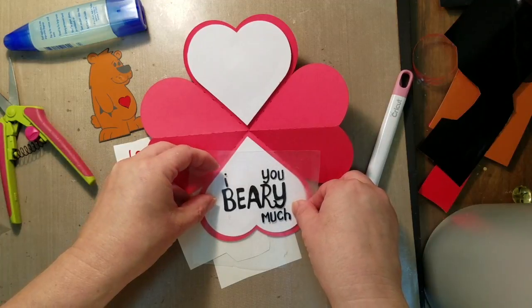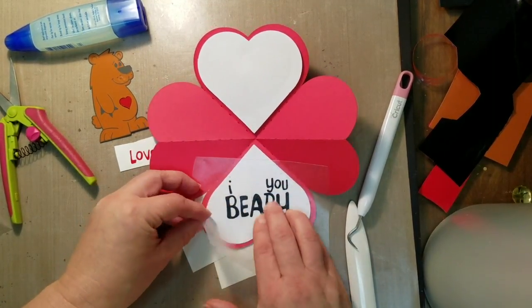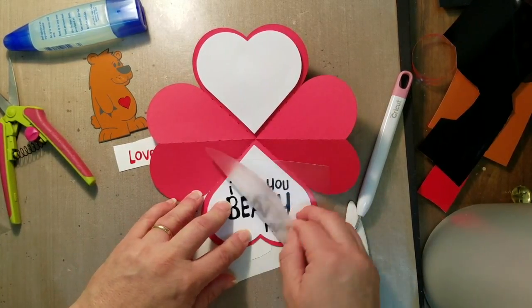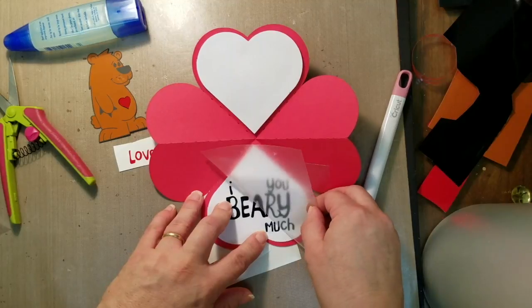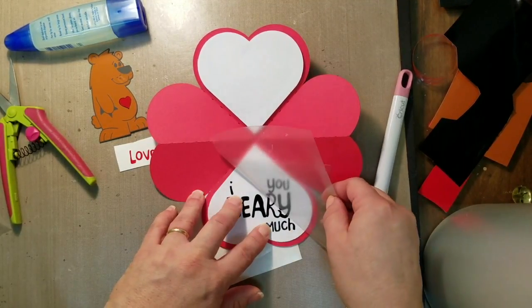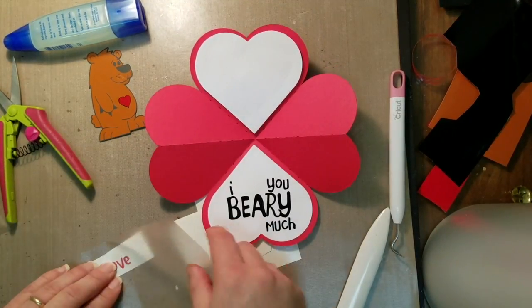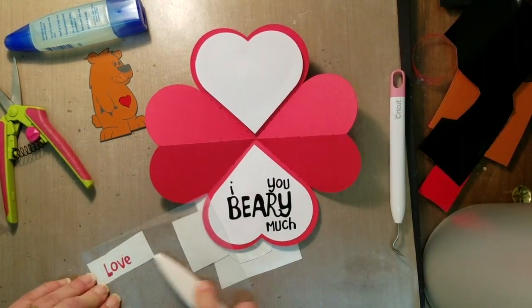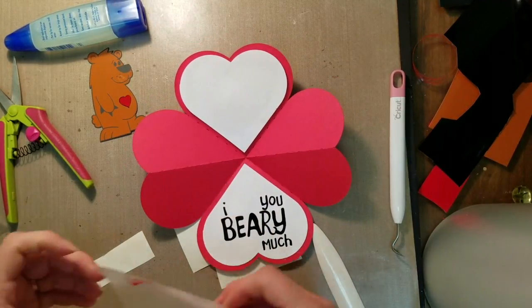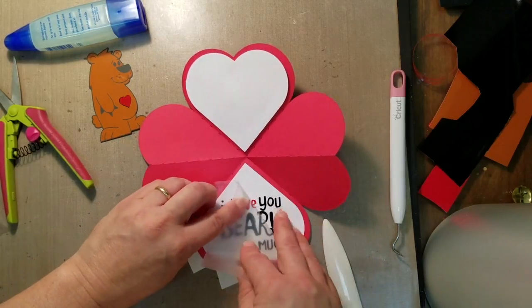And put it right here. Okay, and I'm going to get the love in there. And that'll fit perfectly right there, like that.